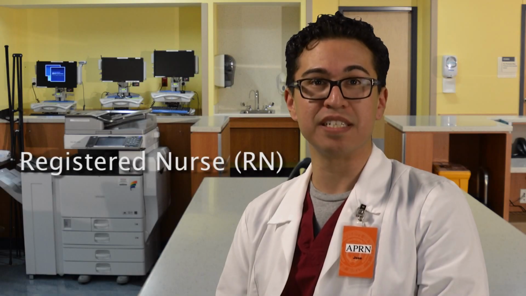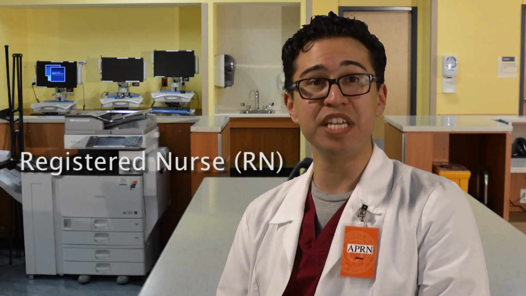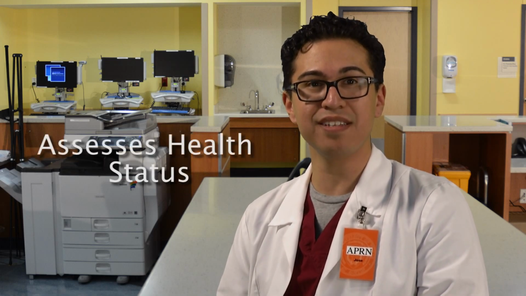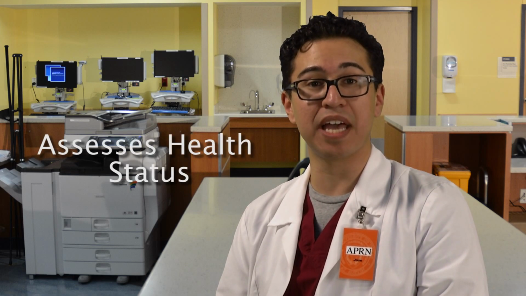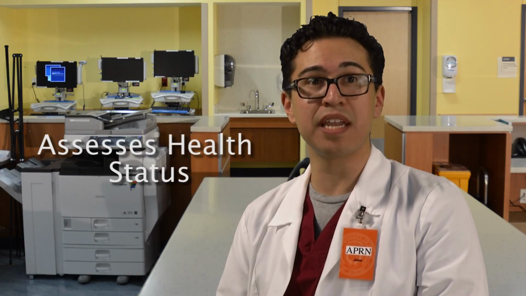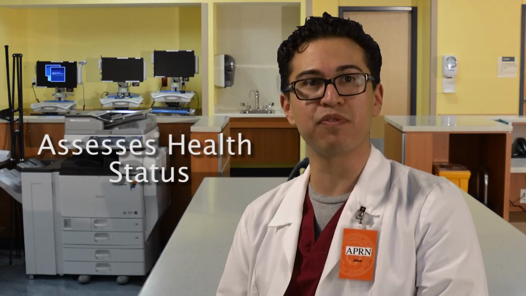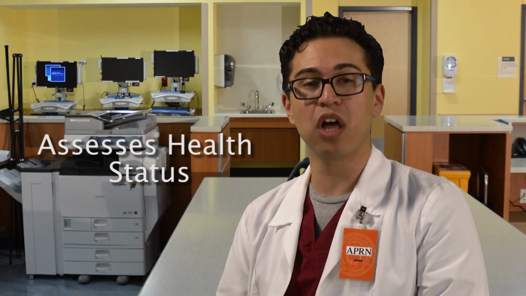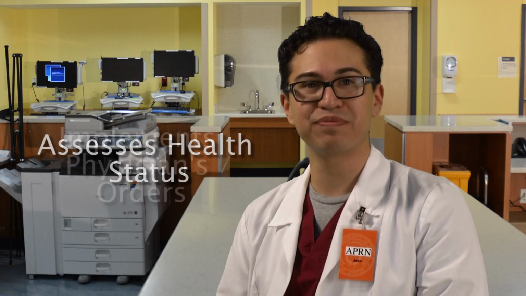The registered nurses, or the RN, unique role on the healthcare team is the ongoing assessment of the patient's health status and the patient's response to their plan of care. For example, in the hospital setting, the registered nurse is often the healthcare professional who spends the most time directly with the patient, providing around-the-clock observations and care.